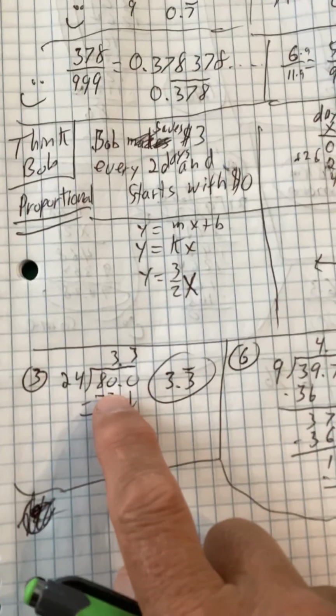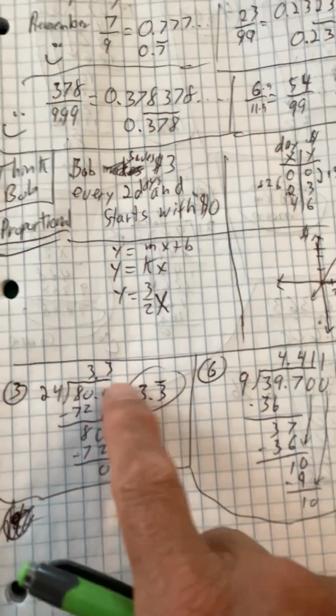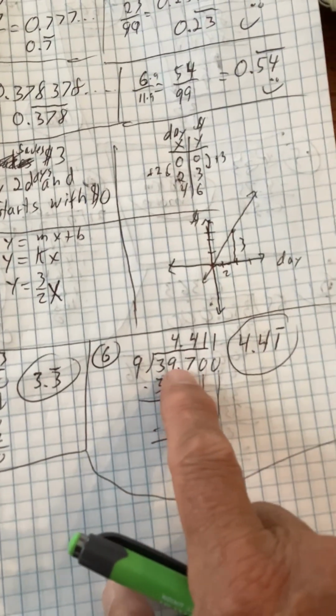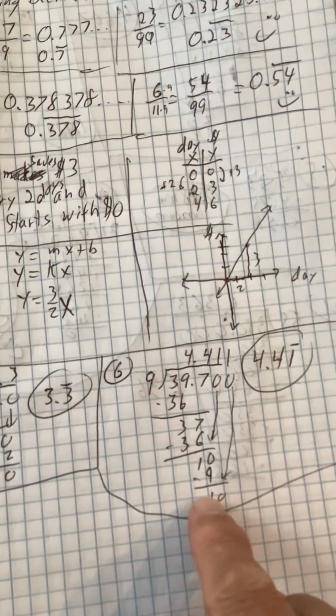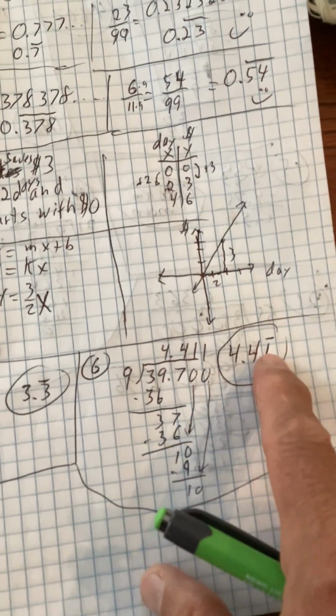Number 3, repeating decimals. So I divide, and the 3's are repeating, so it's just 3.3 repeating. Number 6, do my long division. It starts repeating at the 1, so 4.41, and the bar just goes over the 1.